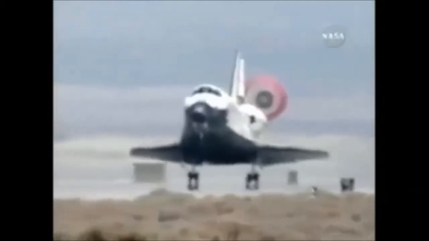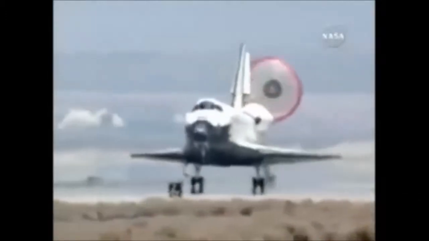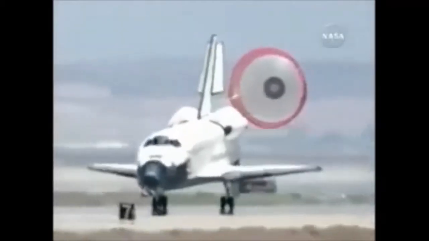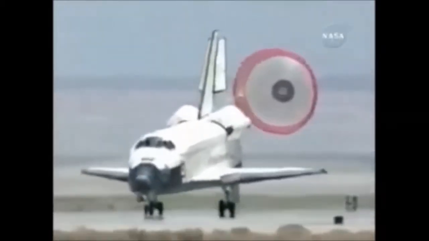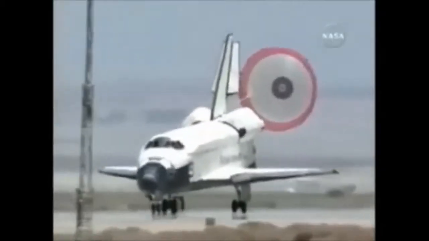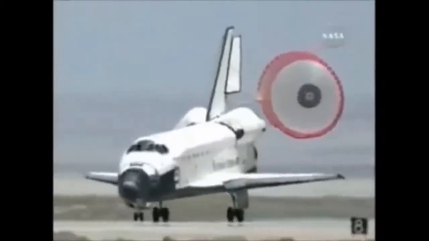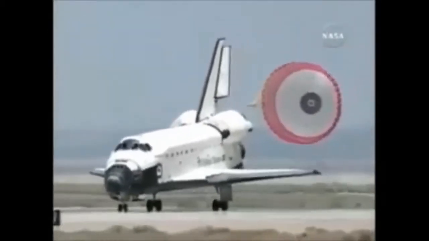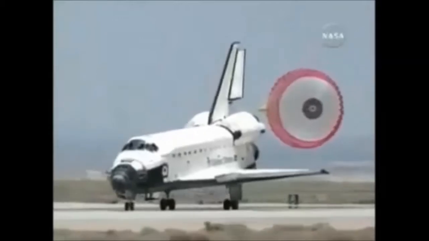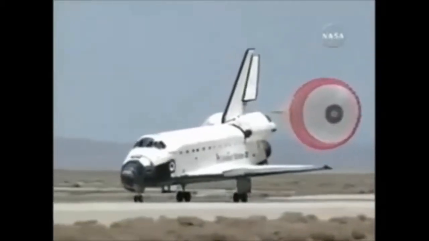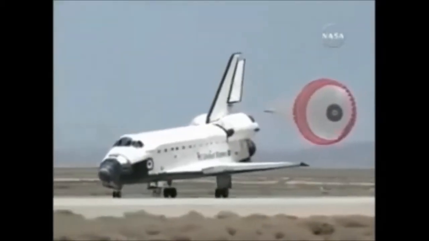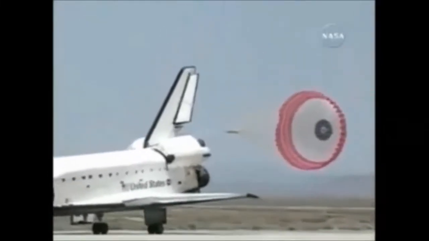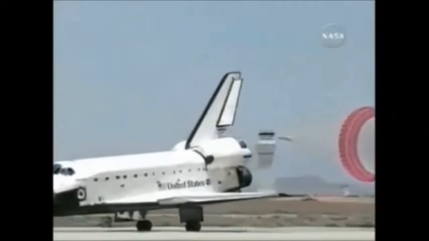Main gear touchdown. Nose gear touchdown. Atlantis rolling out on runway 22 at Edwards Air Force Base, wrapping up a 5.8 million mile mission. Atlantis completing its 28th mission, leaving the International Space Station with more power generation capability and bringing home Expedition 15 astronaut Sunny Williams after 195 days in space.